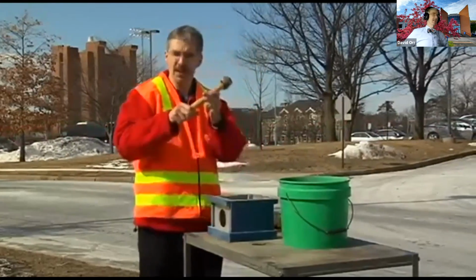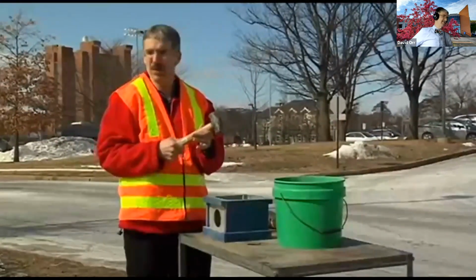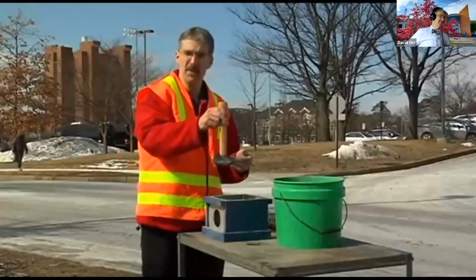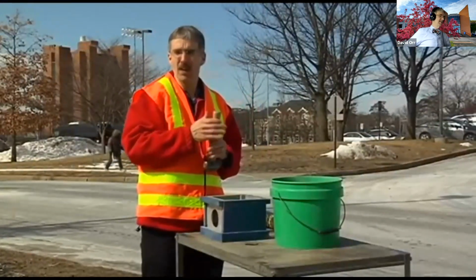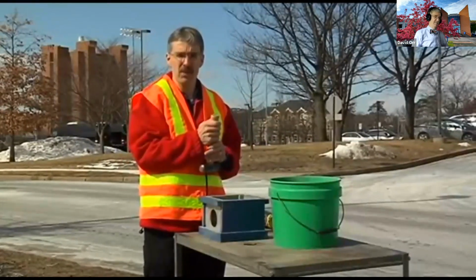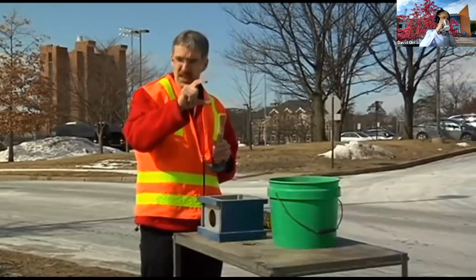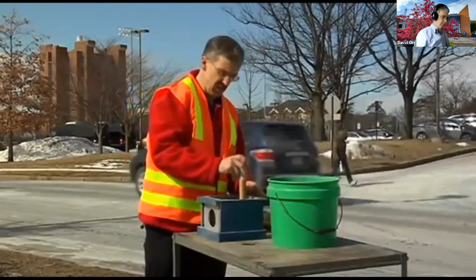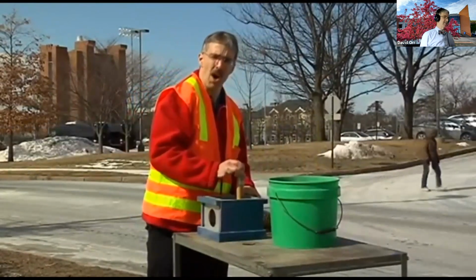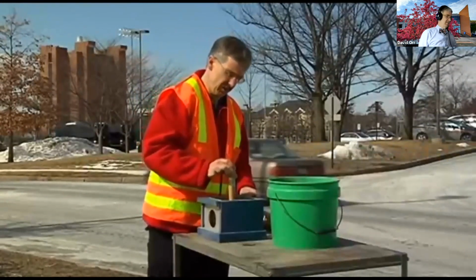This is my little compaction tool. There's two types of compactors we use. We use a jumping jack, we can use a vibrating plate tamp. And there are lots of debates about which is better. The reality is, if you'll keep the lift thickness thin, it doesn't really matter. Both will work just fine. In this case, I'm not pressing hard, I'm just letting gravity do the work.